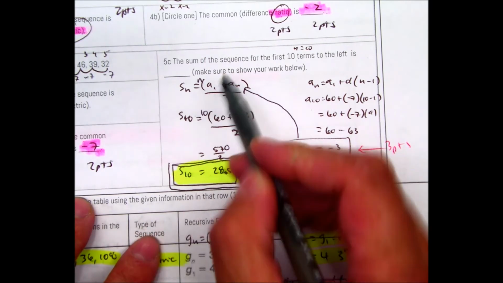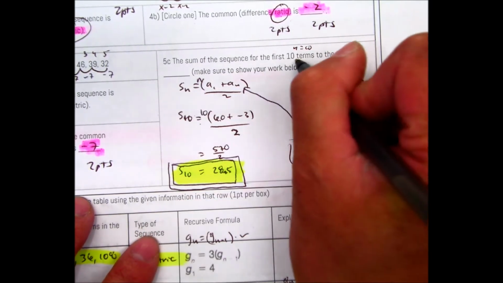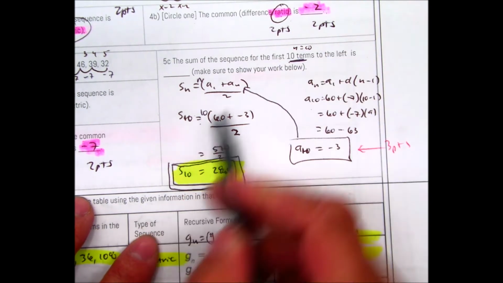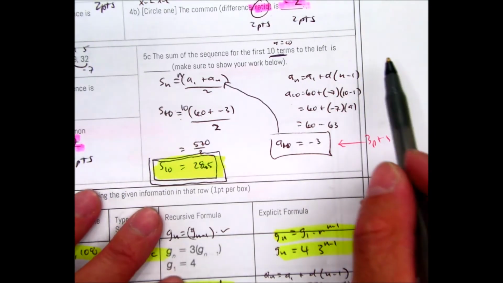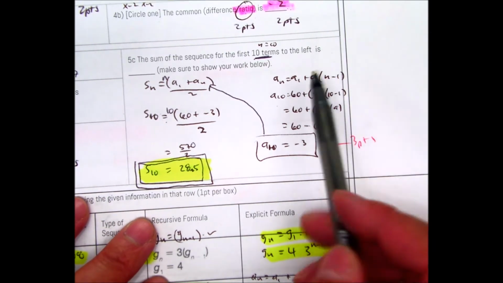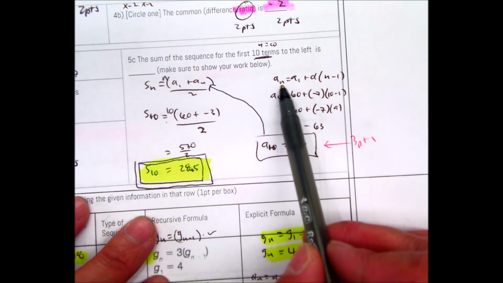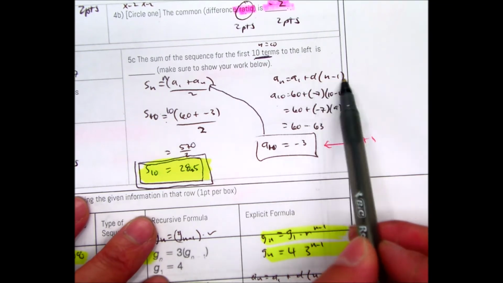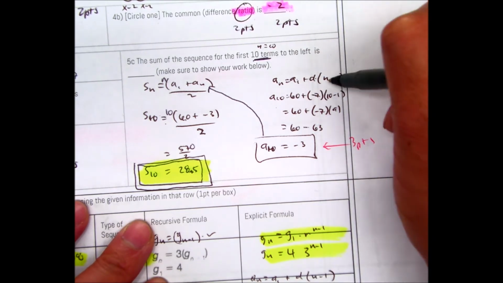My formula. Well, I have the first value, which is 60. Your n is the first 10 terms. An is your last term, which we don't have, so you would have to use the explicit formula because I don't have the 29th term, so you can't use recursive. So explicit is an equals a1 plus d times n minus 1. So your first value is 60, difference is -7, n value is 10.